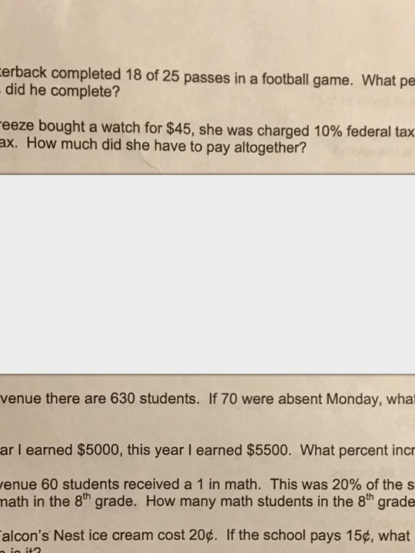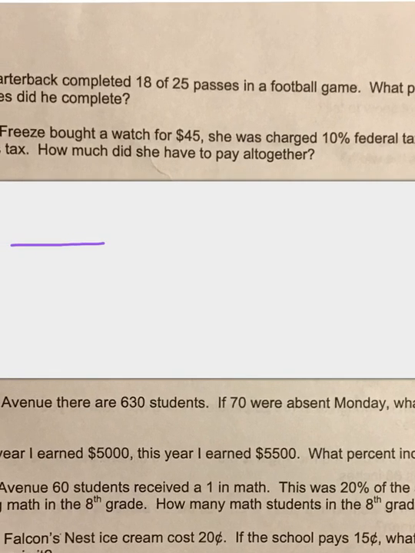So I might solve a question like number 9 here. Mrs. Freeze brought a watch for $45. She was charged 10% federal tax and 4% sales tax. How much did she have to pay altogether? So for this one, the part would be what we don't know. The whole would be the 45. The percent would be, if I add those two percentages together, 14 over 100.